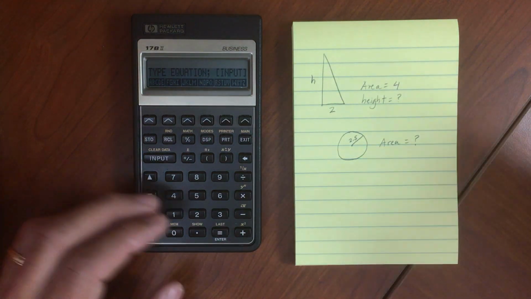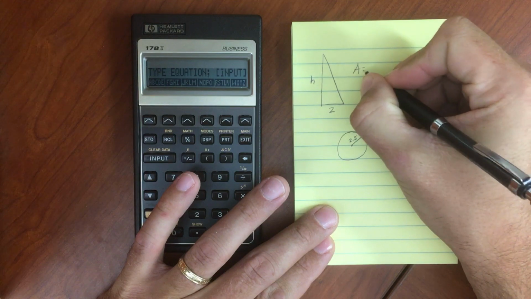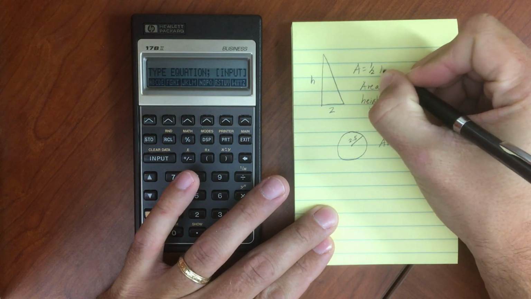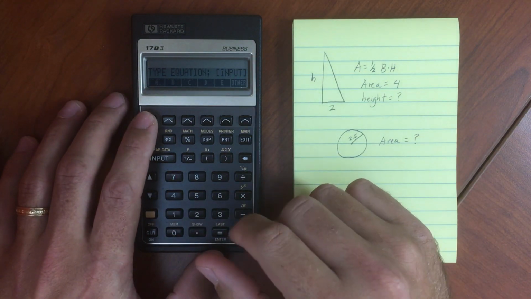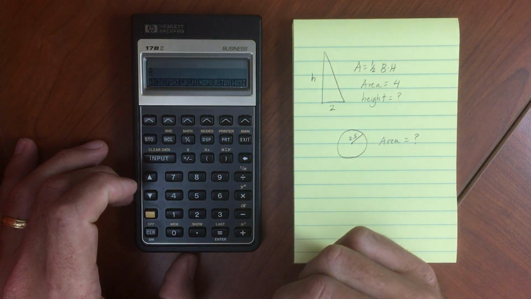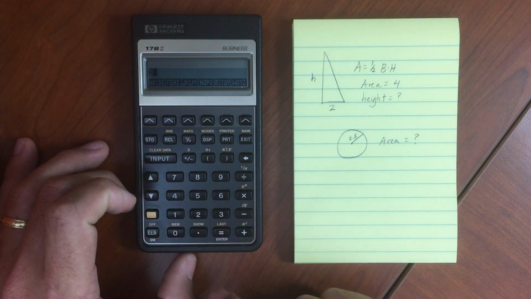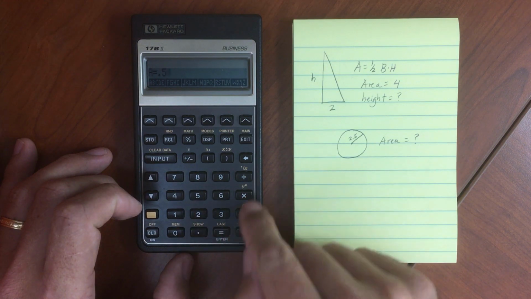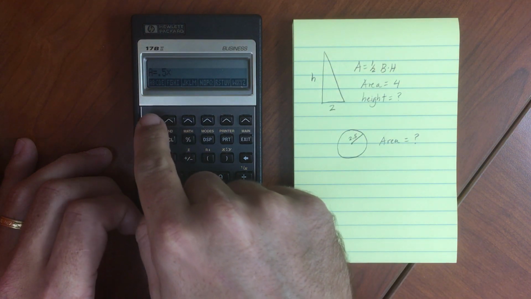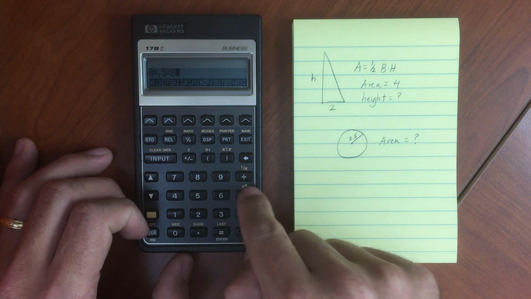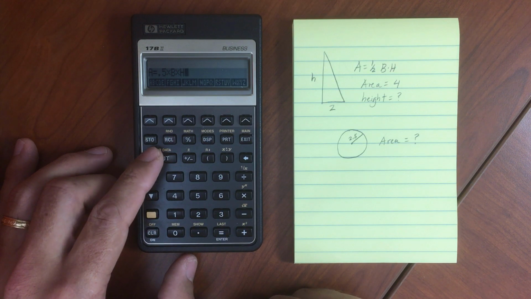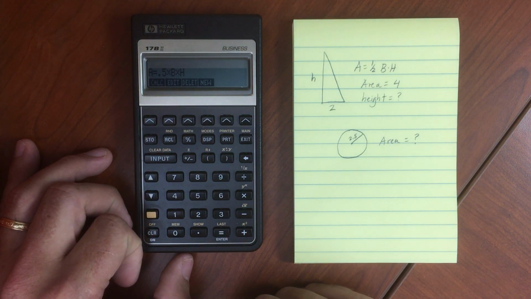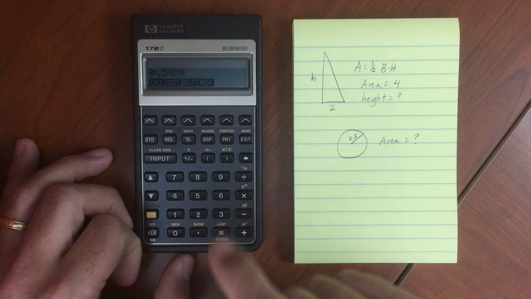So the area of a triangle is 1/2 base times height. So we'll just go ahead and type that in. And this is an algebraic solver, so you're going to enter it in algebraically. So A, and the equals key, is equal to 1/2 of the base. So let's go to our alpha menu, times height. All right, and input.